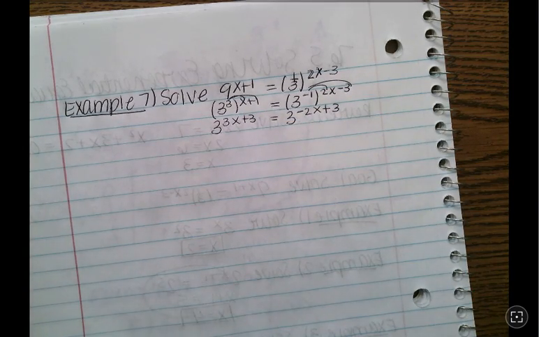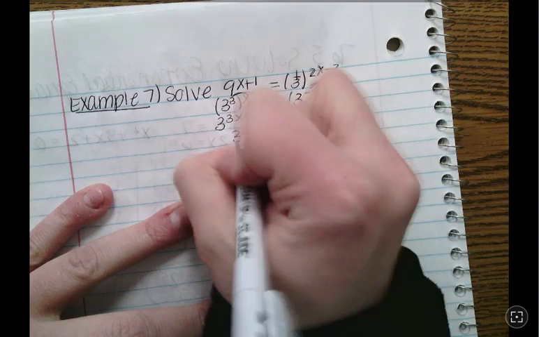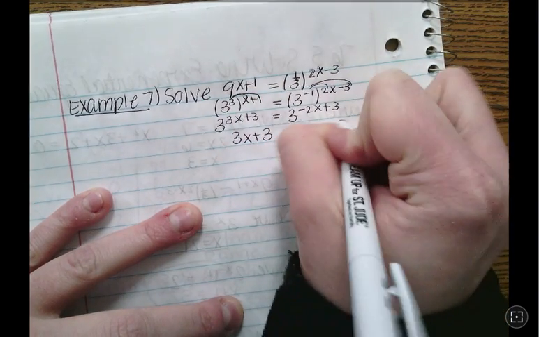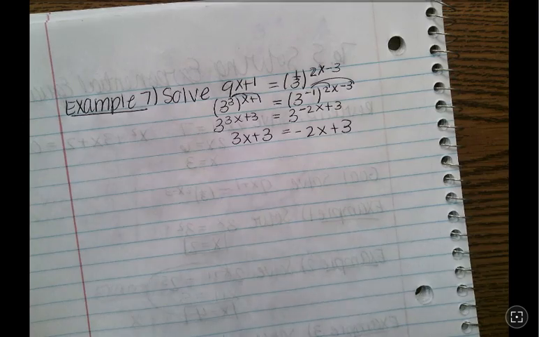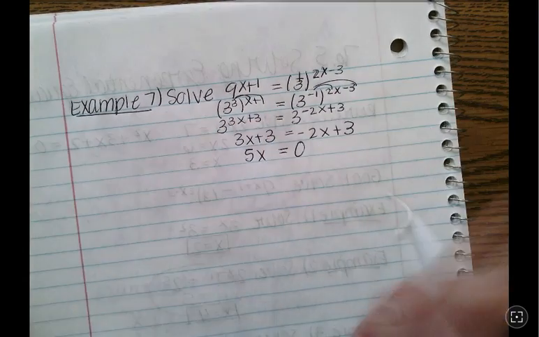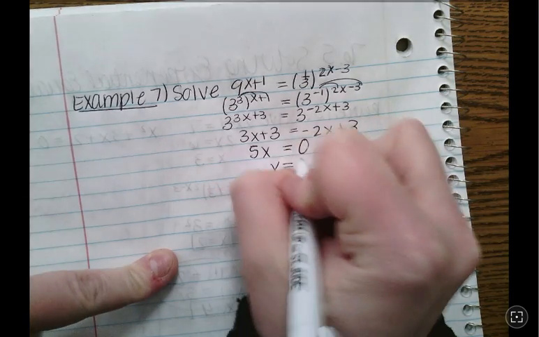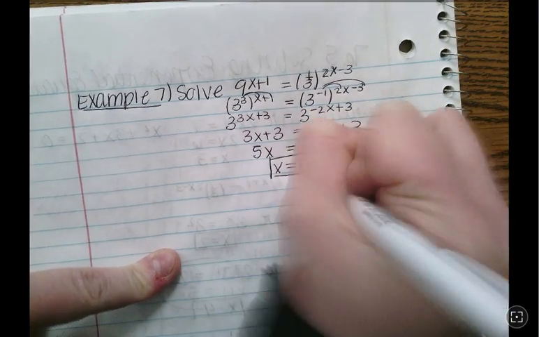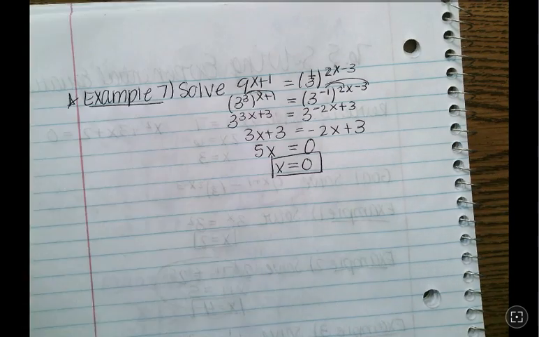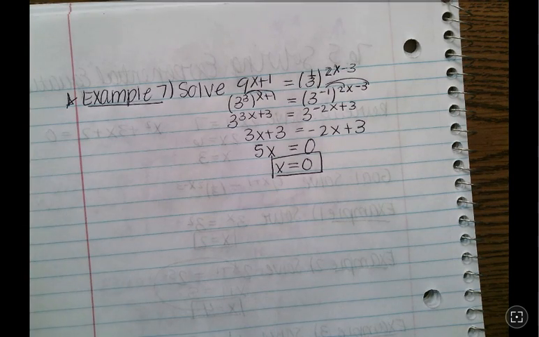Okay, and now the bases are the same, so we can just set their exponents equal, and then we add 2x and subtract 3, so 5x equals 0. And then x is equal to 0. Okay? That's as tough as this would get. That's more test level. I would say example 6 is more quiz level.